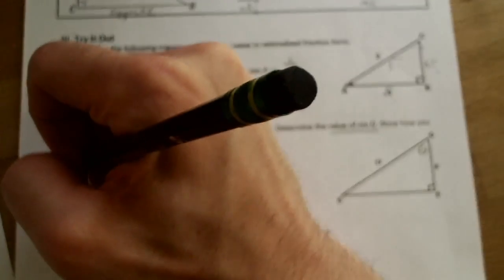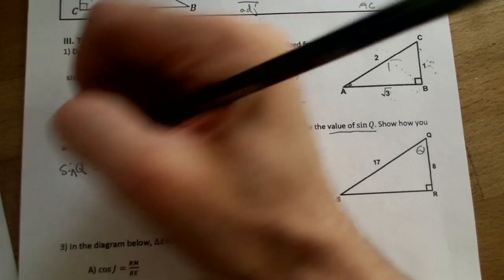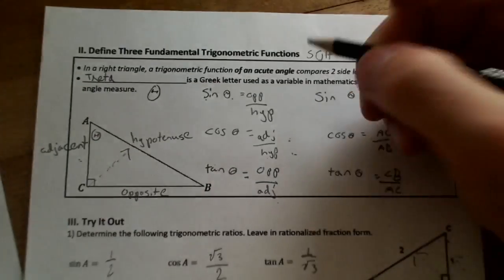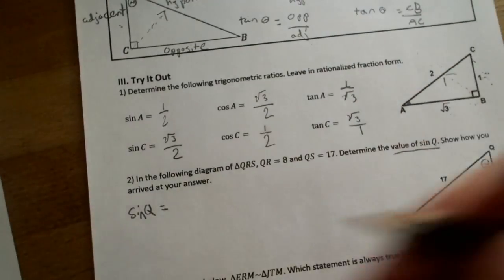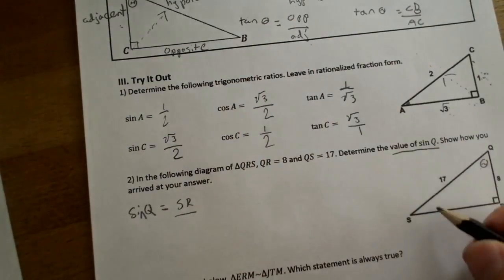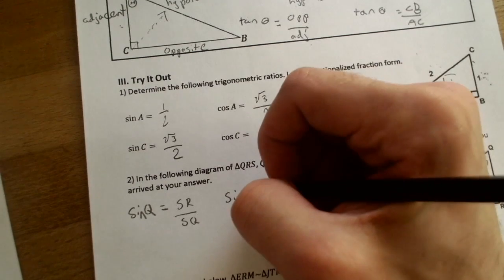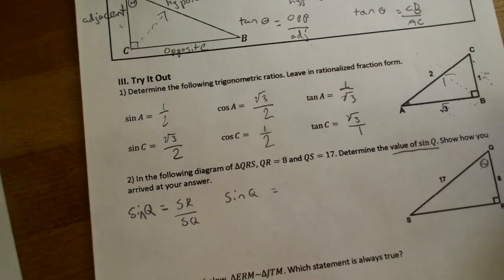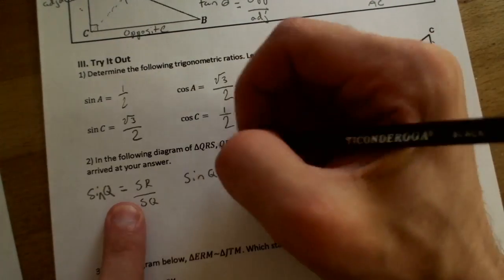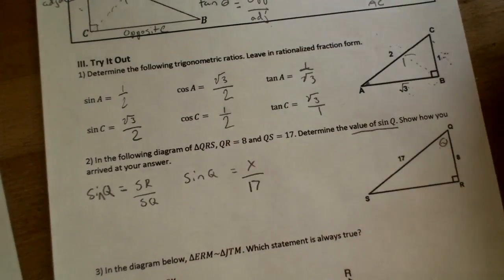Sine Q is going to be equivalent to our opposite over our hypotenuse, which is equivalent to SR over our hypotenuse of SQ. If we go ahead and insert the values, we end up having an unknown for SR and an assigned value of SQ of 17.